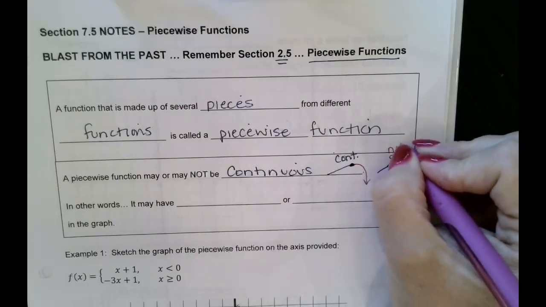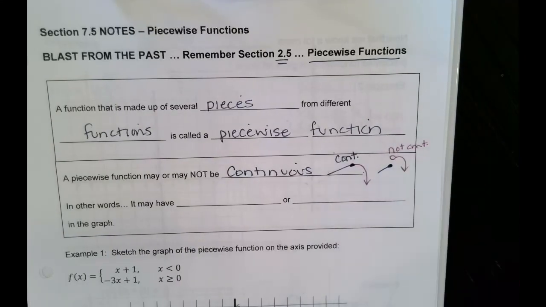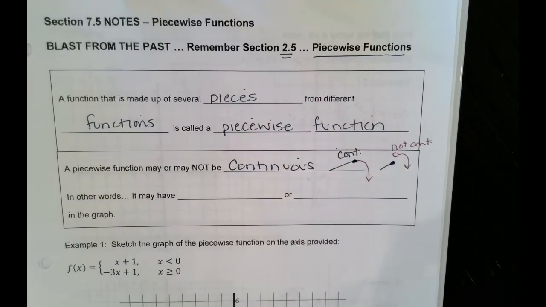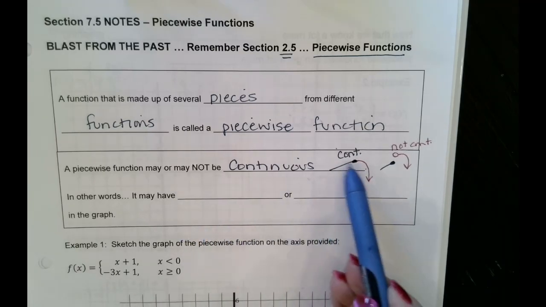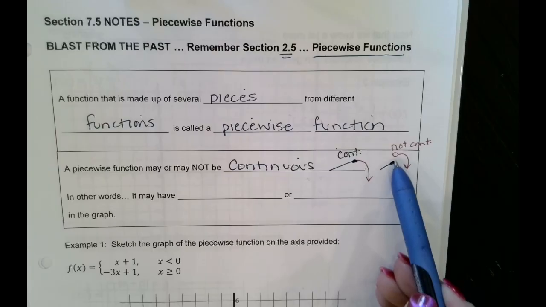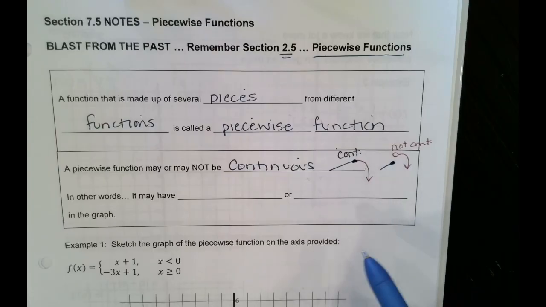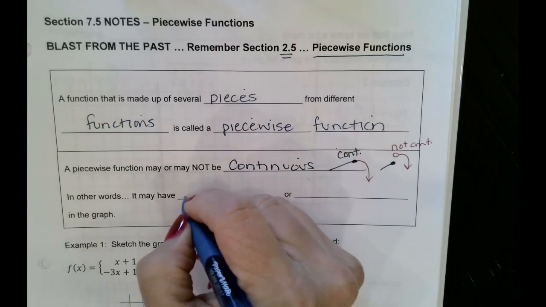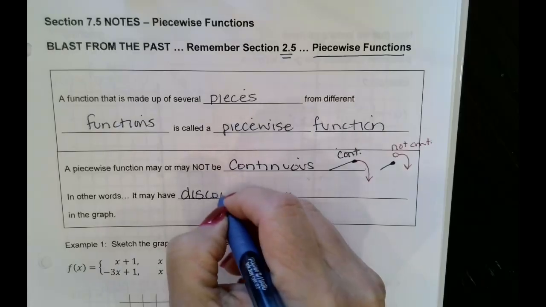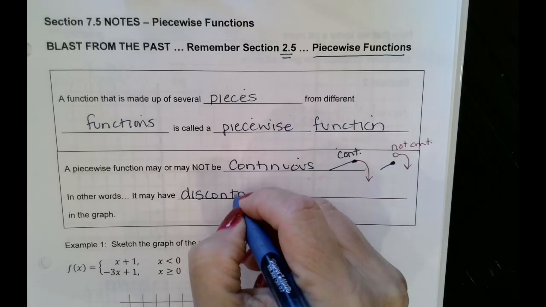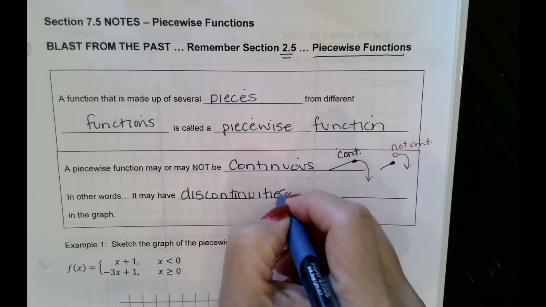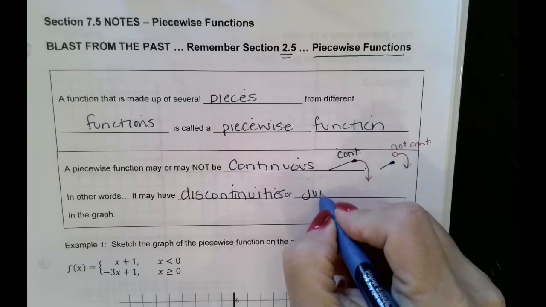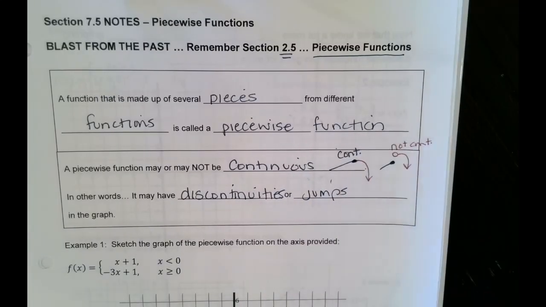This is not continuous. So if you have to pick up a pencil, then it's not continuous, all right? So you might have something that's all one line, or you may have little jumps in there. In other words, it may have discontinuities, or jumps. And that's okay. We can do that.